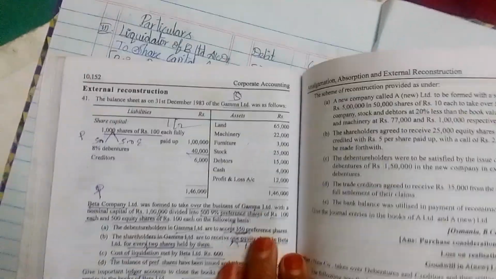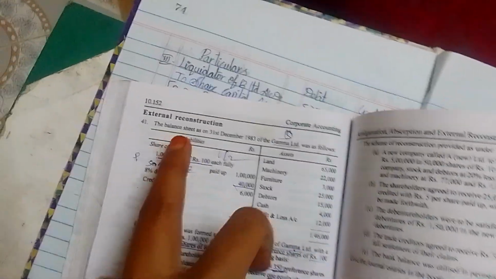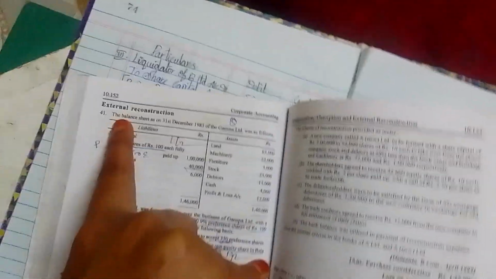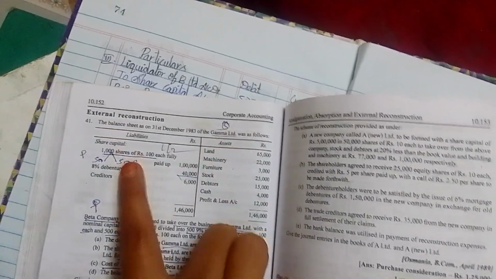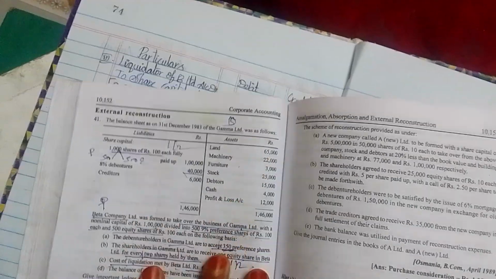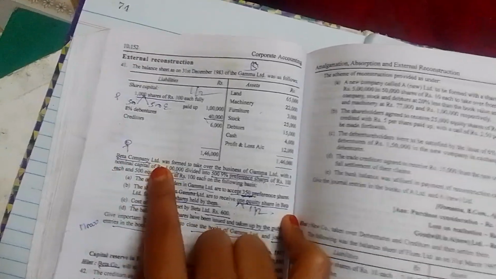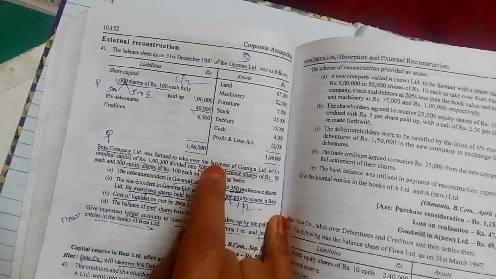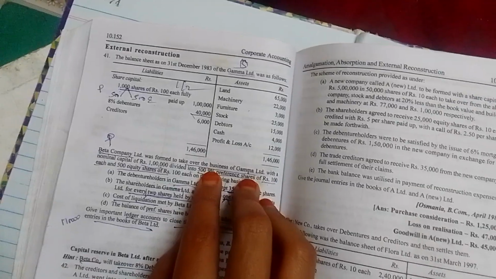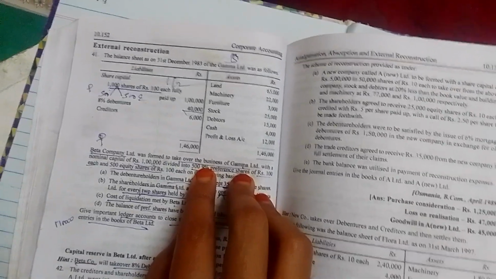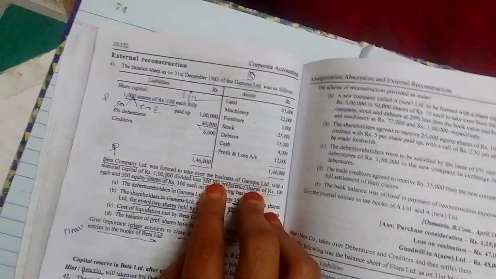The first sum we're going to see about external reconstruction is question number 1. They have given a balance sheet of Gamma Limited. In the balance sheet they have mentioned the liabilities and assets. After the balance sheet they have given that Beta company took over the business of Gamma Limited. So now we understand Beta Limited was taking over Gamma Limited, the existing company.